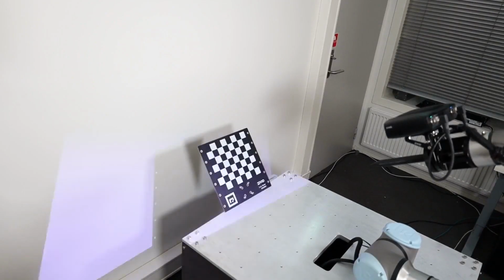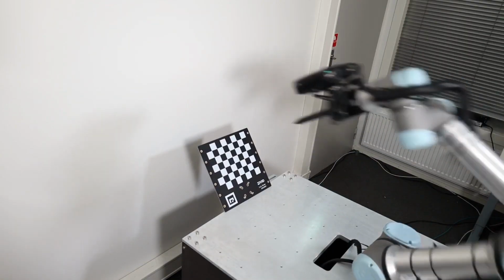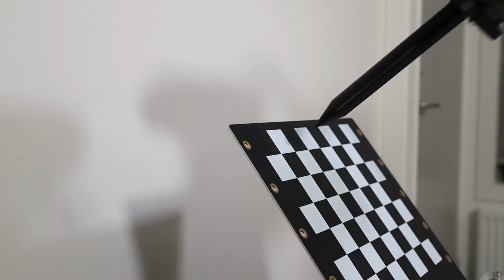In our example here, you'll see how we use an eye-on-hand camera system to do touch tests using the checkerboard we were looking at earlier.